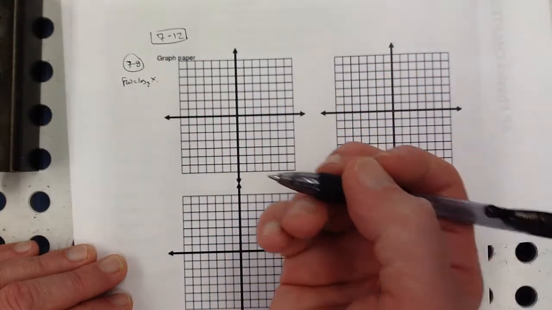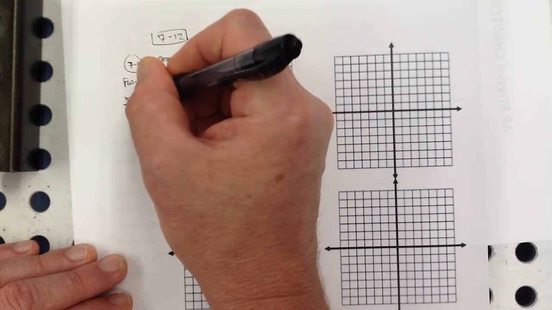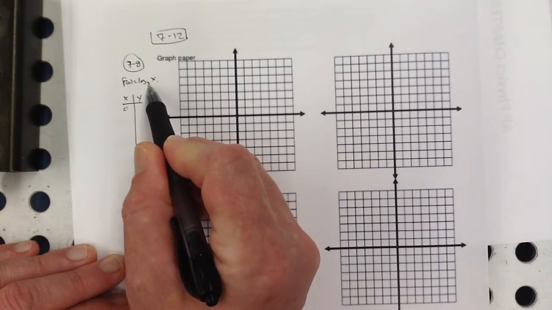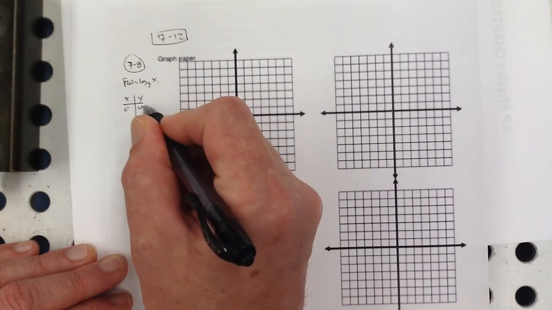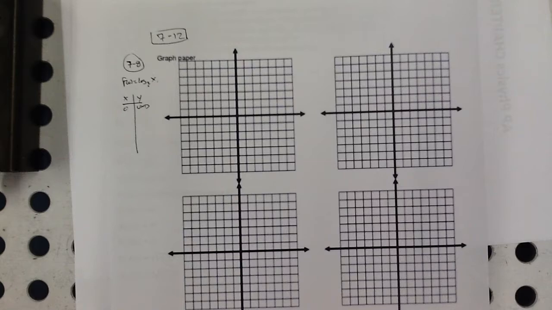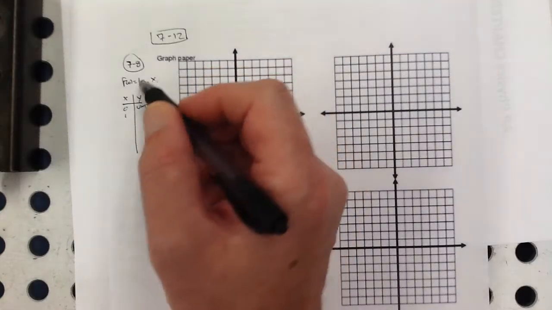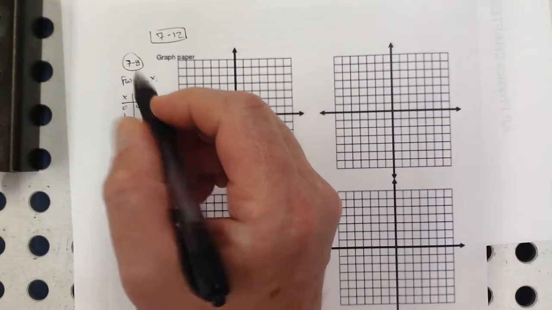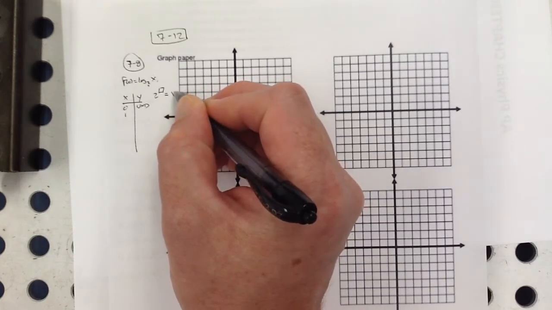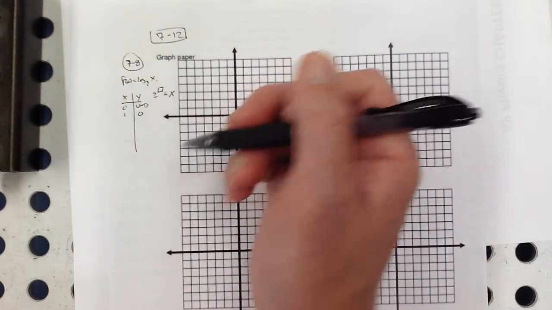So some of the easy things to plug in here, if I was going to make a little table, if I put 0 here, what do you have to raise 2 to get 0? Well, you actually can't do that. There's no exponent you can raise 2 to the power of something and get 0. It's not possible. What about 1? What power do you raise 2 to? If I put a 1 here, what do you raise 2 to? Well, 2 to the 0 power. Anything to the 0 power is 1, right?